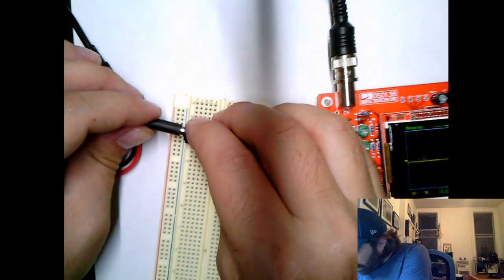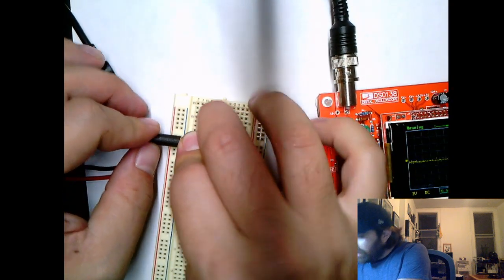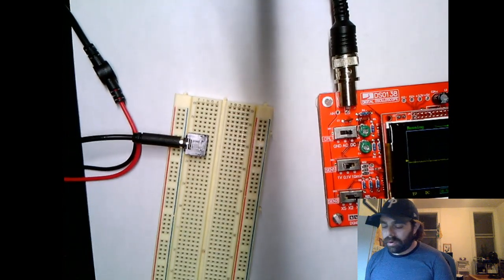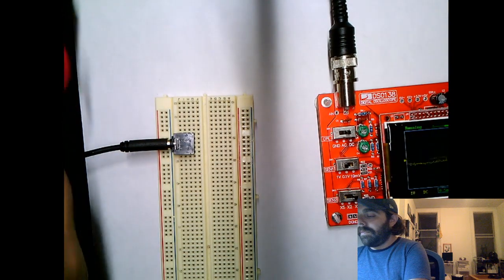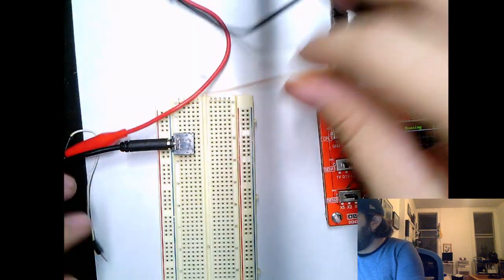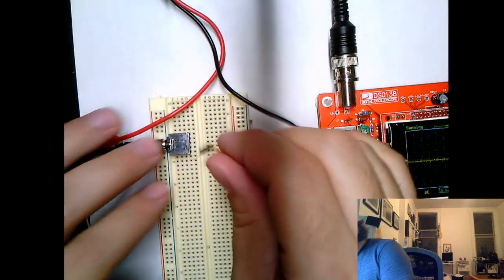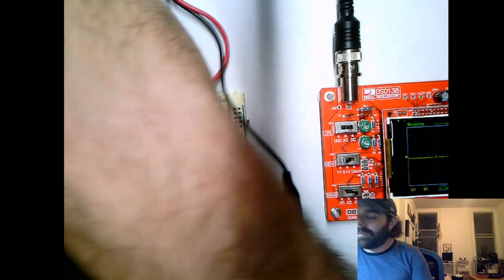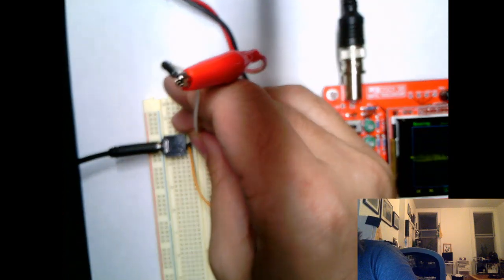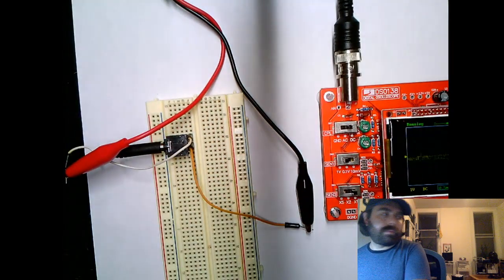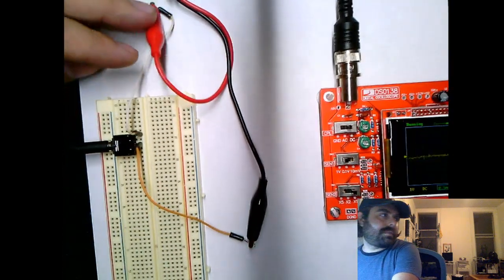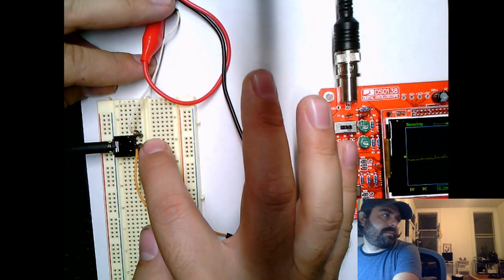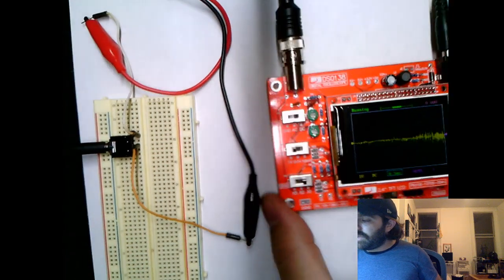So, what I'm going to do first is I'm just going to pop that into my breadboard, and then I'm going to take my oscilloscope probes, and I'm going to connect the black probe to the middle, and the red probe to one of the outer pins. Okay? So I've skipped a row in between, right? Let's slide this over.